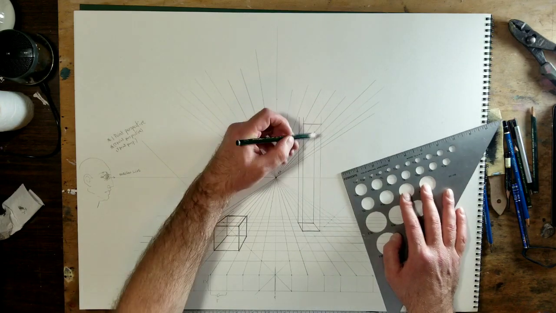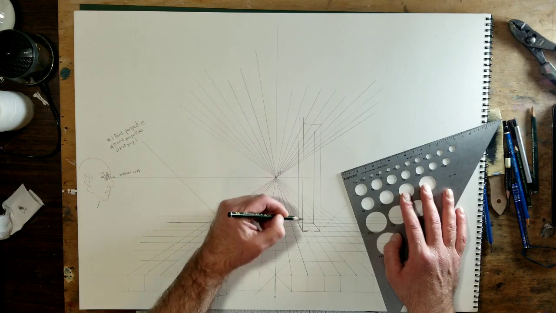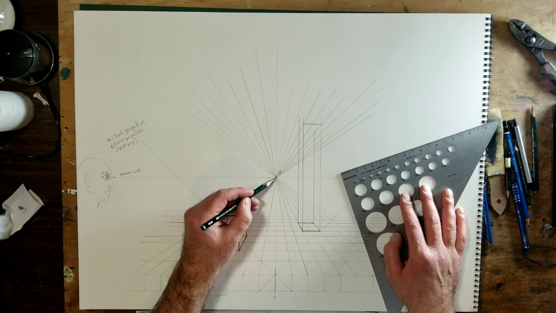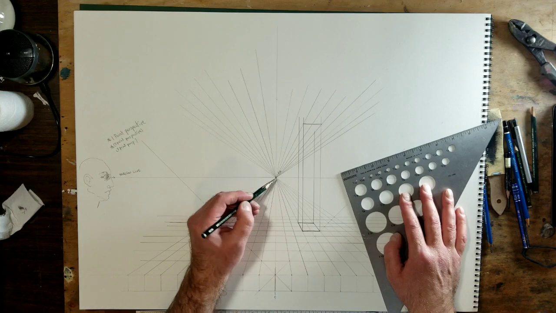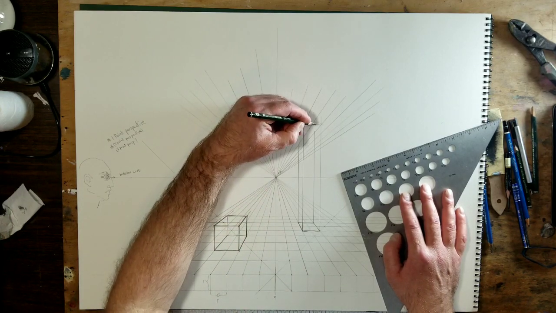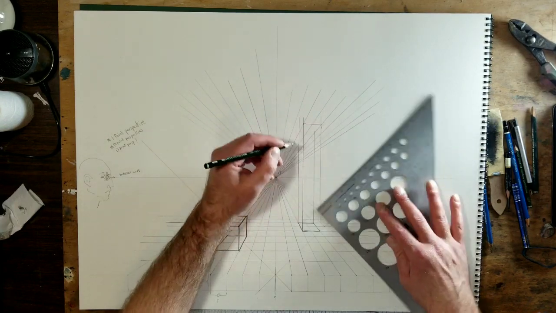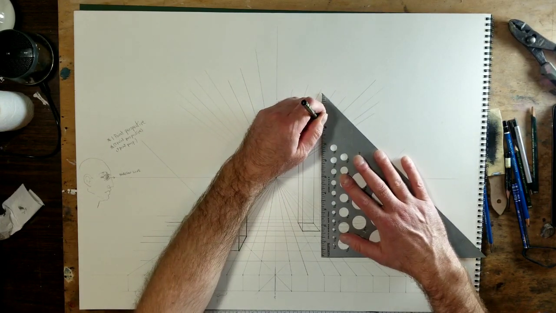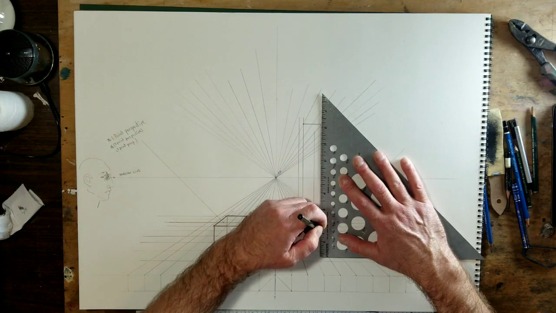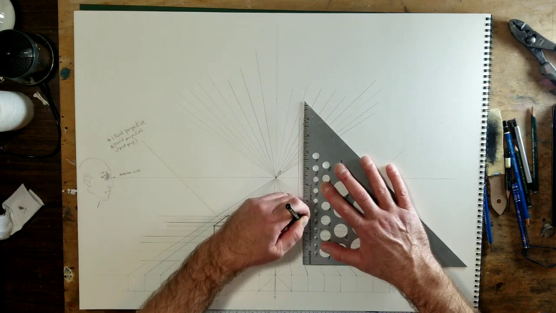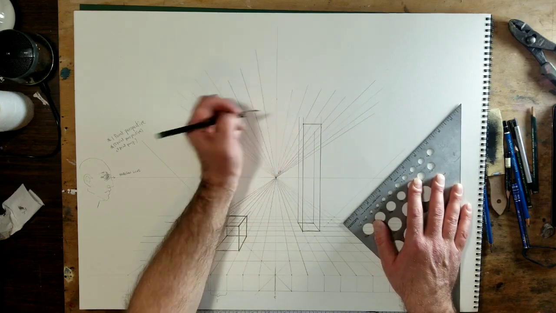Horizontal, vertical, vertical, horizontal, horizontal, diagonal moves towards vanishing point, diagonal moves towards vanishing point. Now you've got the front face, all of this piece right here. This front face of this rectangular form now.